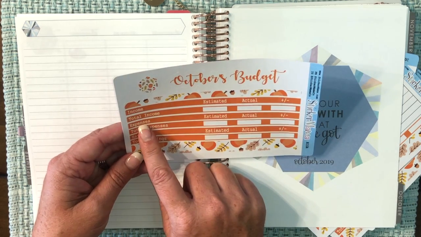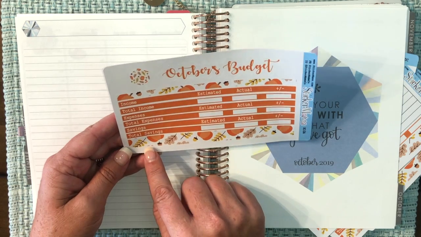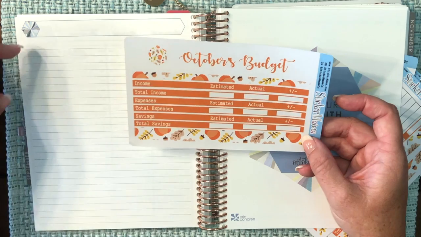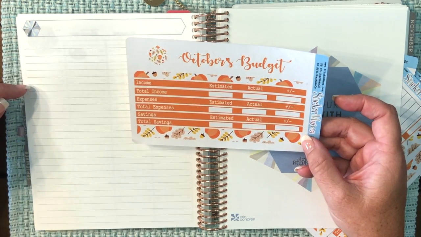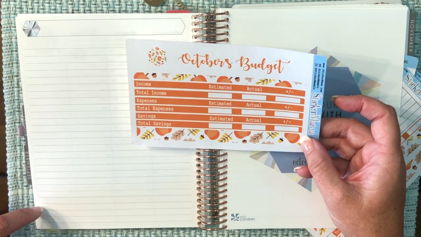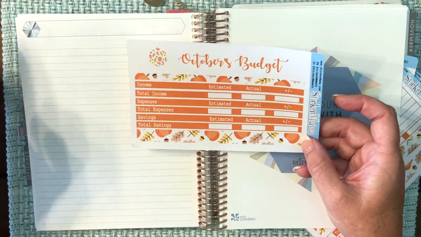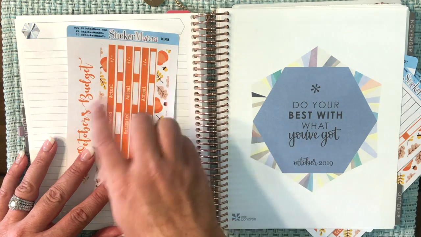And then we have expense 1, a total expenses, savings and total savings, and then a smaller washi strip for the bottom. So these are totally customizable depending on how many lines you want for income, how many lines you want for expenses, or how many lines for savings. You can use these strips anywhere you'd like on this item here.